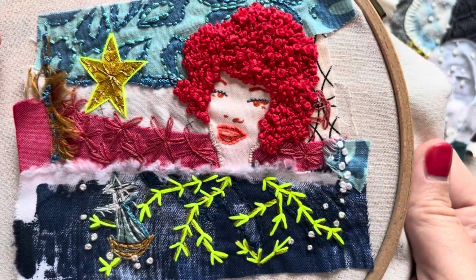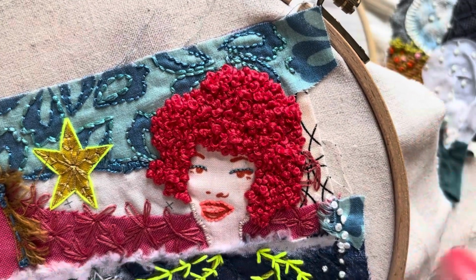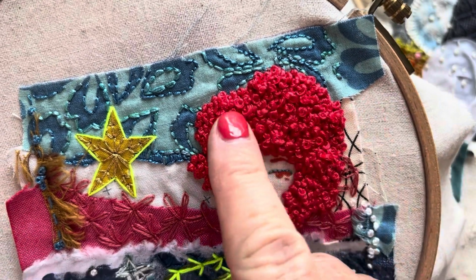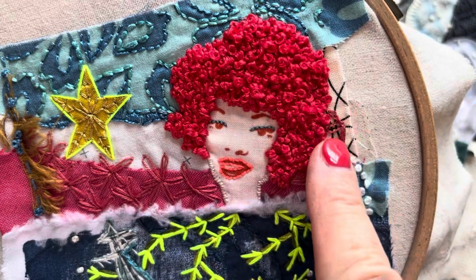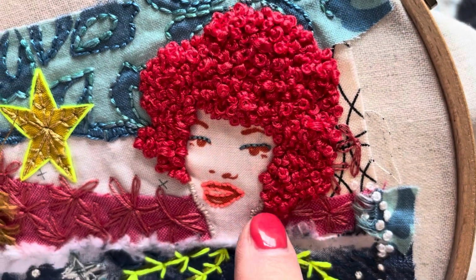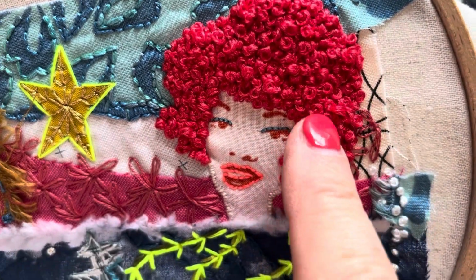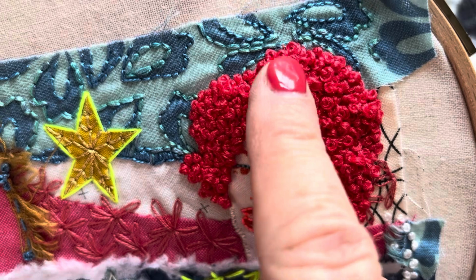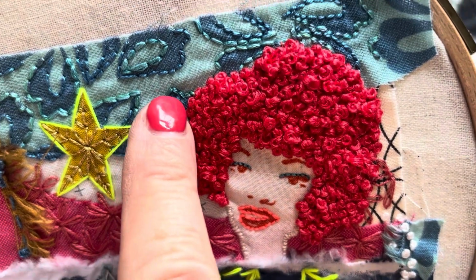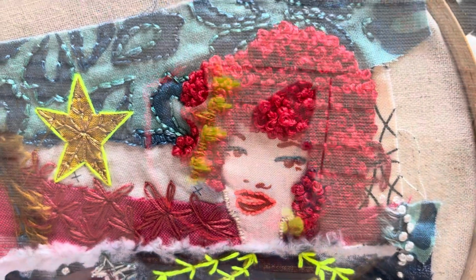I'm going to show you a couple different ways that you can use French knots. We'll also do a demonstration of Colonial knots and Bullion knots. So you can see here, I've used just a mass of French knots to create this curly hair. And I love doing that. I do messy ones, I do big ones, I do small ones, so that it really mimics something organic like hair, something found in nature.